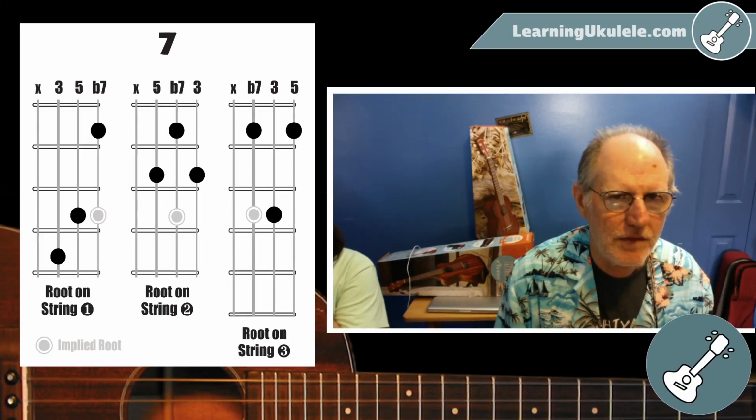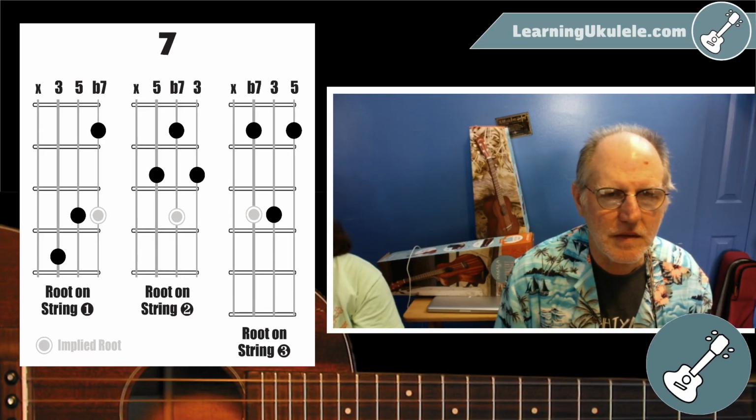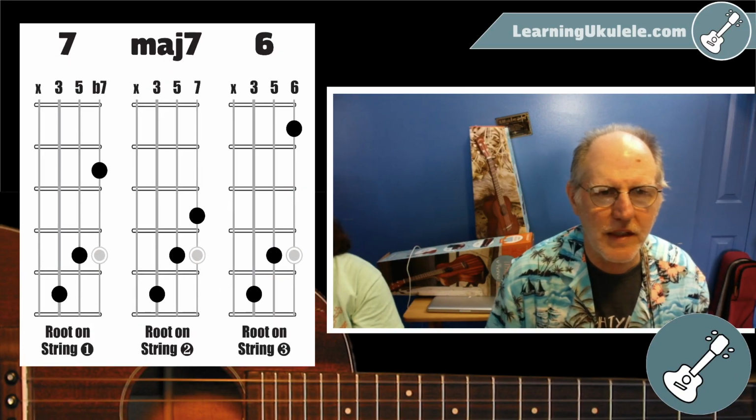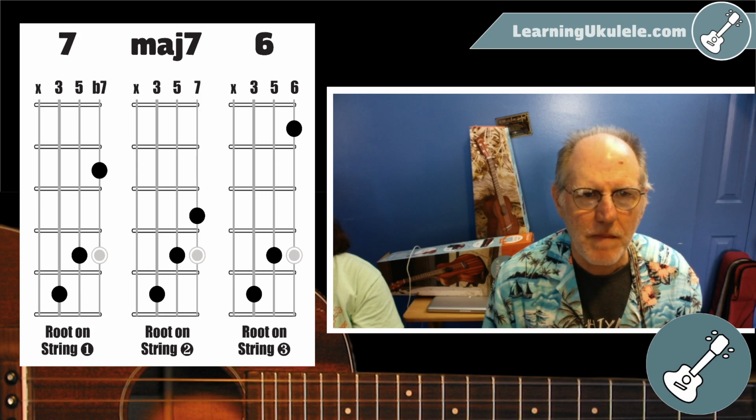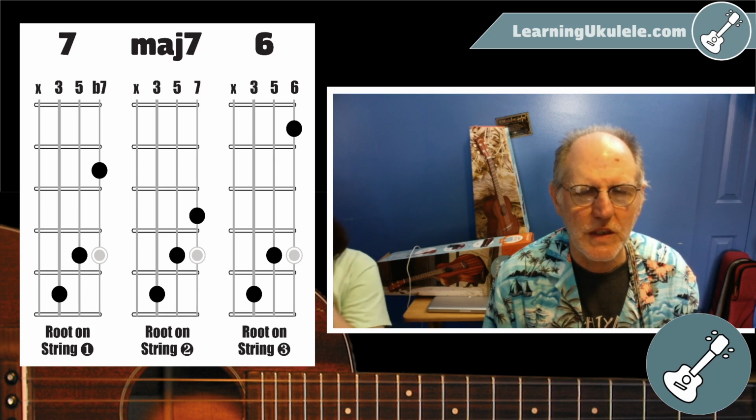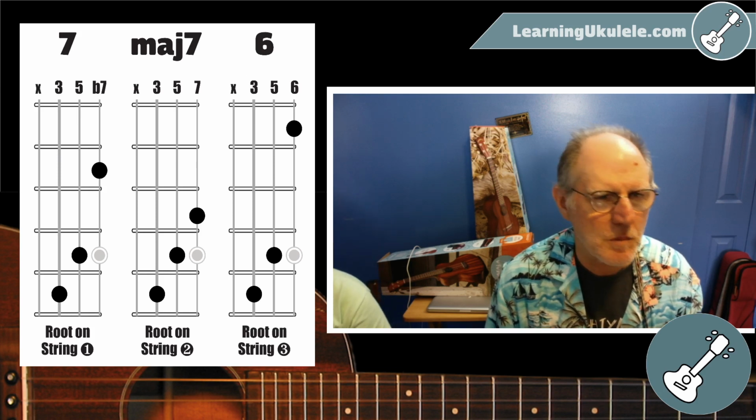Four-part triads, there's the sevens. And then there's an example of taking one of them and just keeping track of the root and lowering that. The 5th didn't really change in any of those. Of the primary majors and the minors, the 5th does not change. So 7, major 7, and 6th all have a 5th in them.